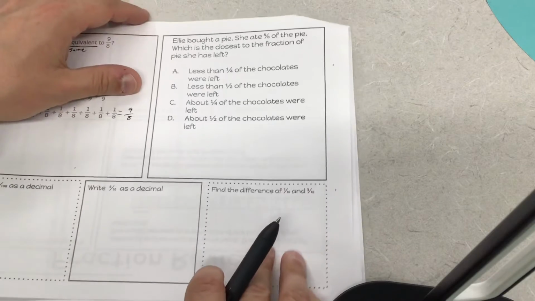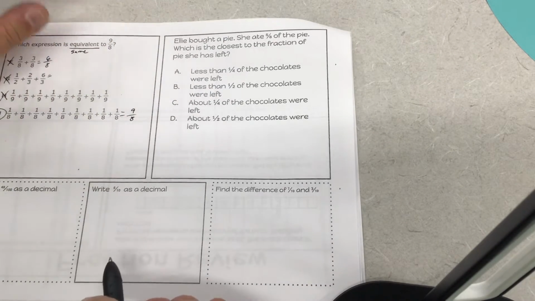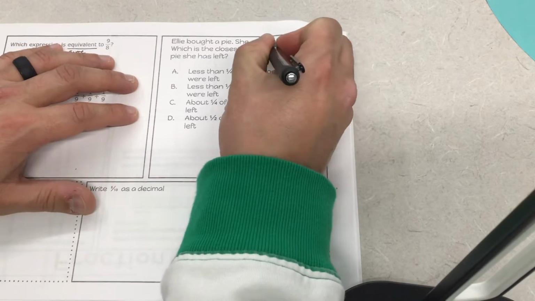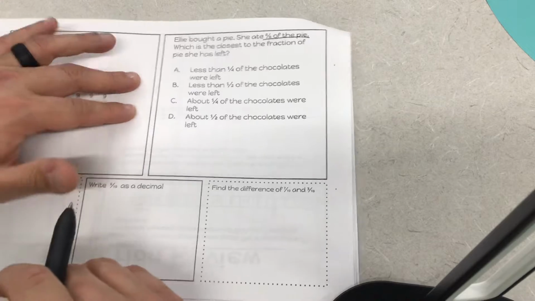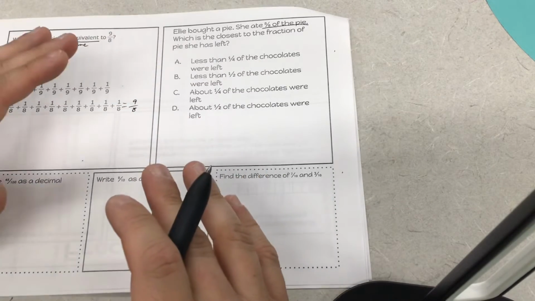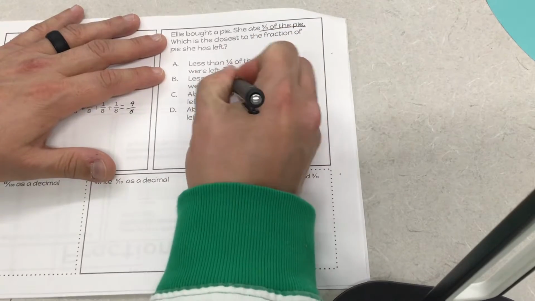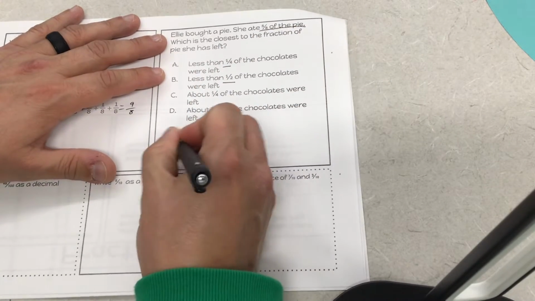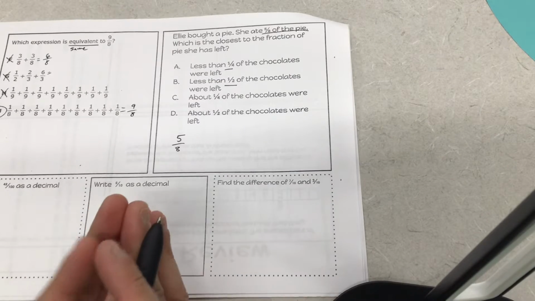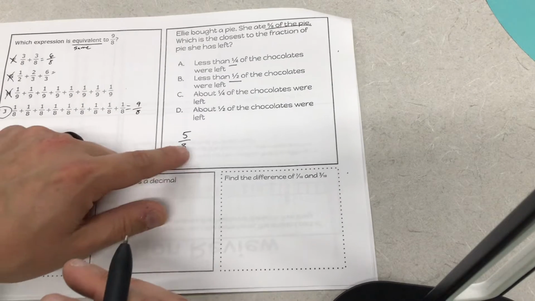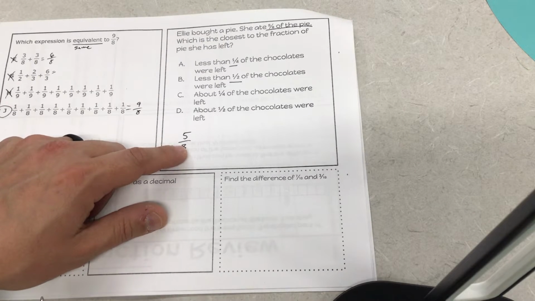All right, here's the next question. Ellie bought a pie. Well, she's got good taste already. I like Ellie. She ate 5/8 of the pie, which is the closest fraction to the pie she has left. First thing you're going to want to do is look at the fractions that are available. You have 1/4 and 1/2. Well, I'm going to take a look at 5/8. What do I know about 5/8? 5/8 is greater than a half because 4/8 would be a half. So 5/8 is greater than a half.